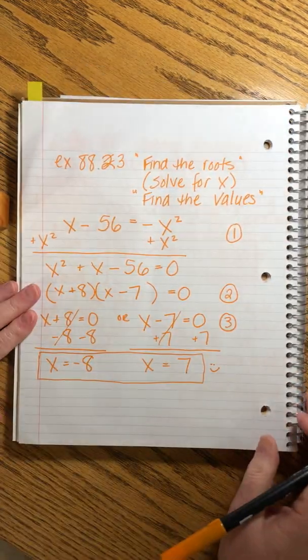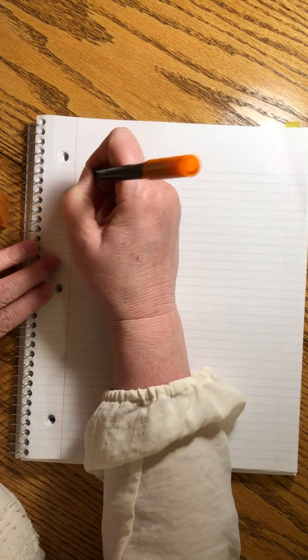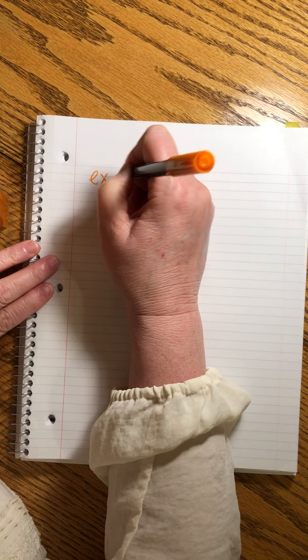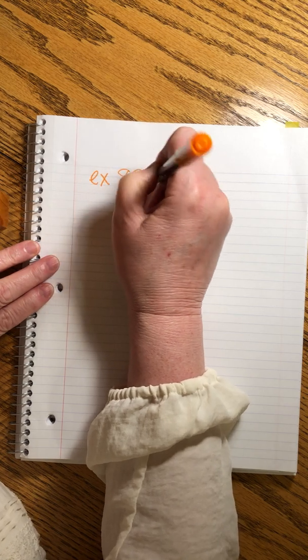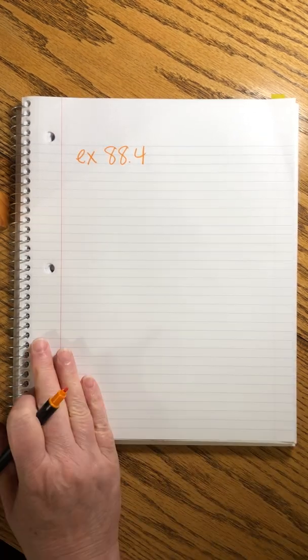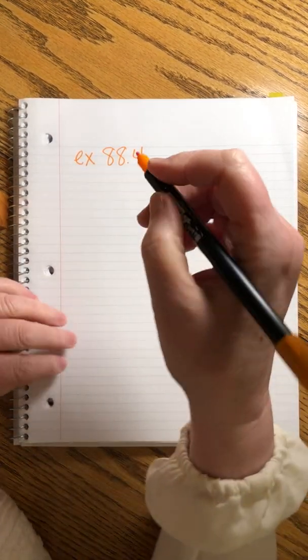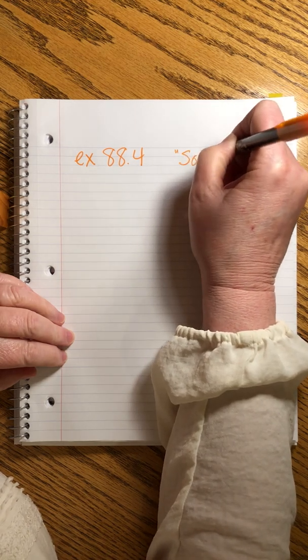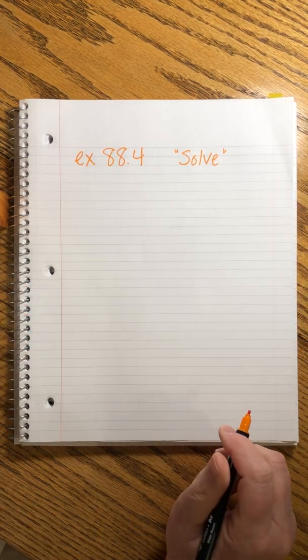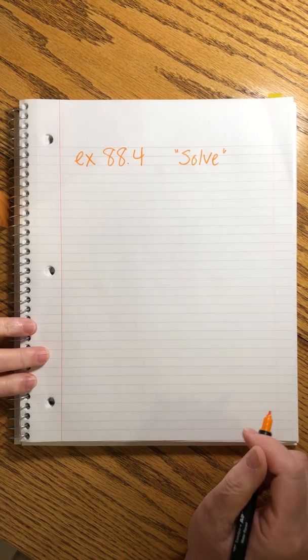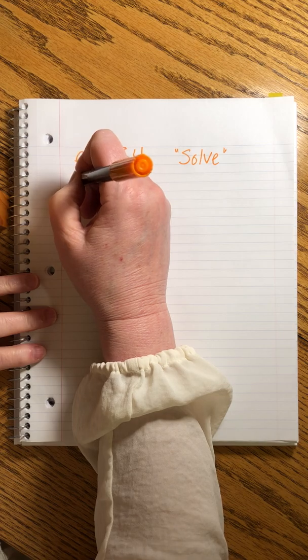Okay. Let's try number 4. We're going to go back and do that other one in a minute. I just think John should have saved that one for the end because it's weird. Now this time he just tells us straight to solve. I appreciate that. That's the most direct way of asking us to do this problem. And this is what he's got for us.